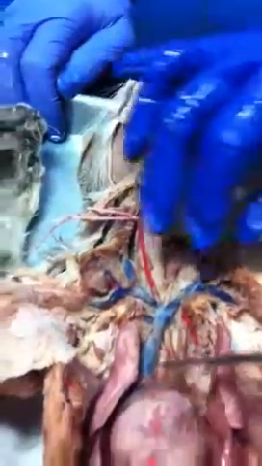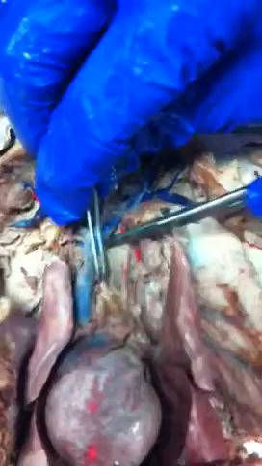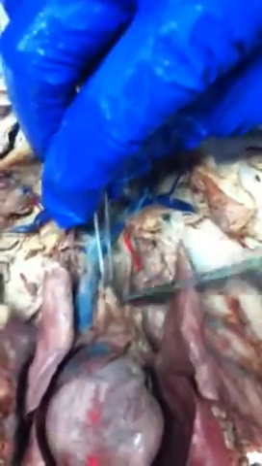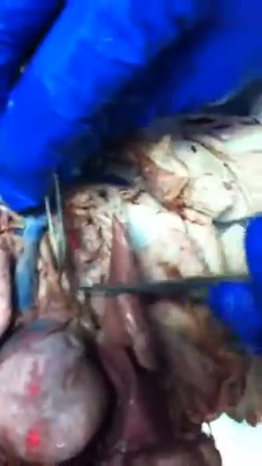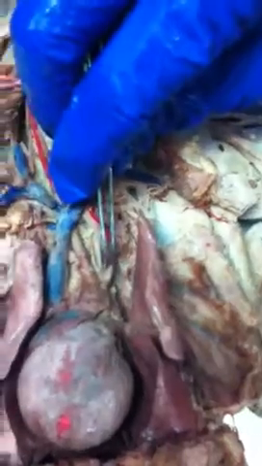Okay? Branches off your dorsal aortic arch are two. This is branch number 1, which is brachiocephalic artery. This is branch number 2, which is left subclavian artery.